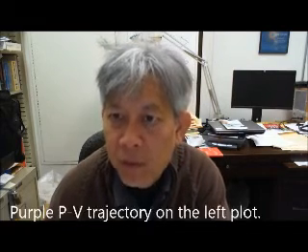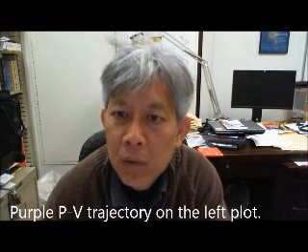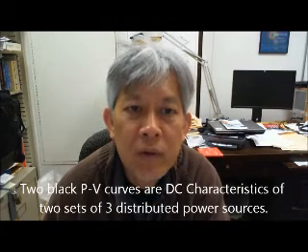This purple trajectory is extracted from the same time domain simulation that uses the total sourcing power and the distributed sourcing voltages, processed into the XY mode, to plot the power and voltage trajectory overlaid on top of the DC characteristic power versus voltage of these three distributed power sources under two different sourcing circumstances.